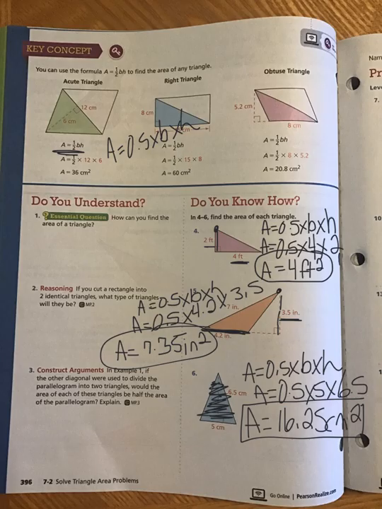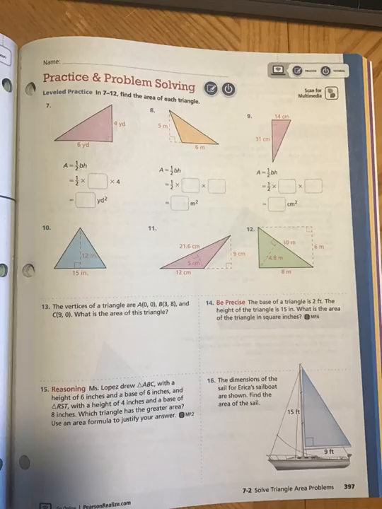Okay? Next page. Number 7, area equals 1/2 base times height. Here is my base, and here is my tallest point straight down, which is 4. So base is 6, height is 4. When I multiply that out, it's 12 yards squared. Number 8, base times height, and we want to do 1/2 of that. So 1/2 times 6 times 5 is 15.